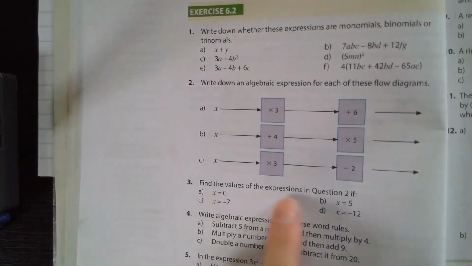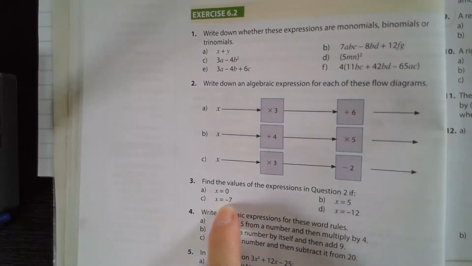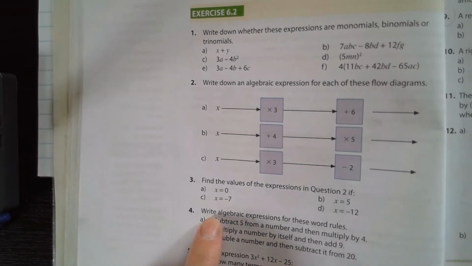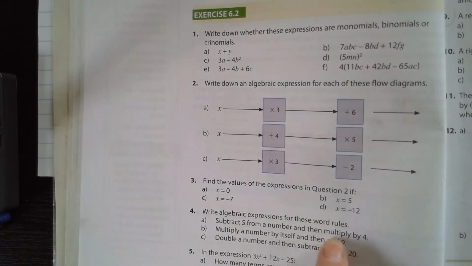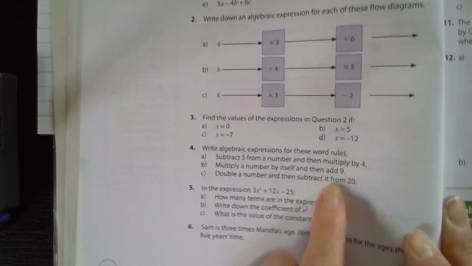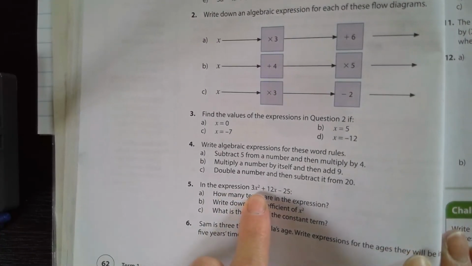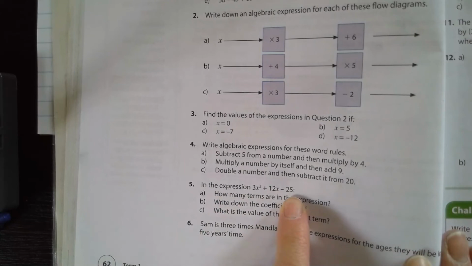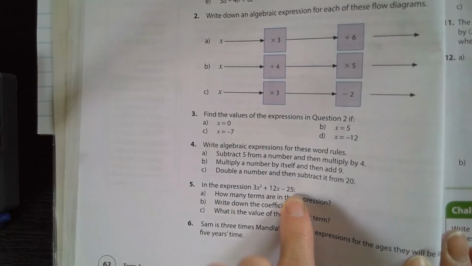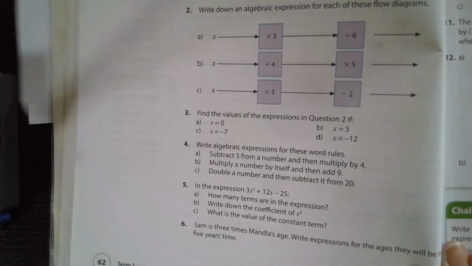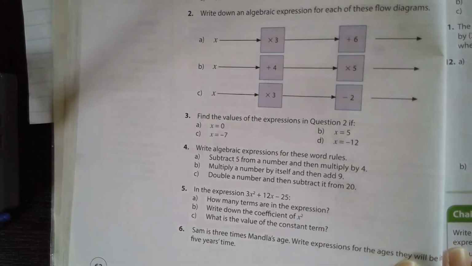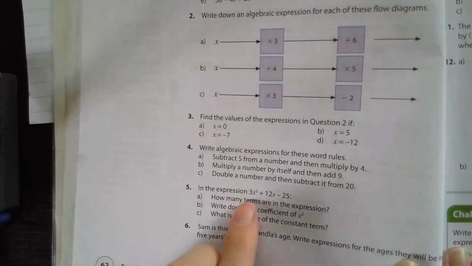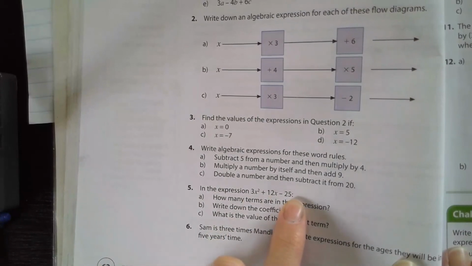Write down the value of the expressions in question 2 if, so there's a substitution. Write down the algebraic expressions for these word rules, some more word sums. Then they give you the expression 3x squared plus 12x minus 25, and ask how many terms are in this expression. So you need to count 1, 2, 3.